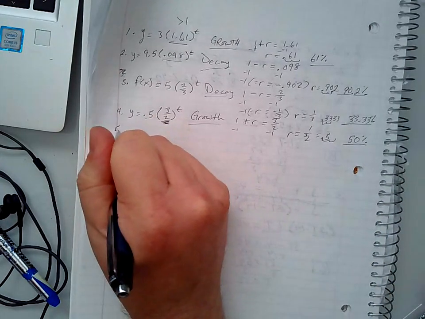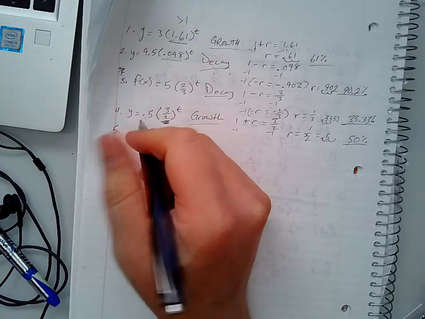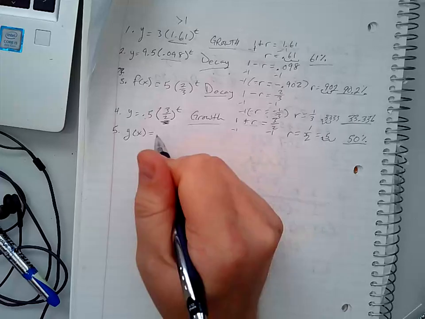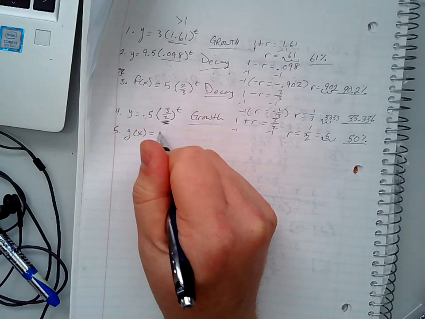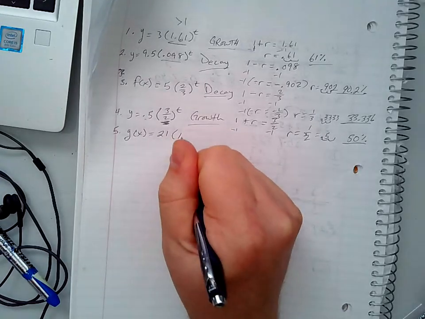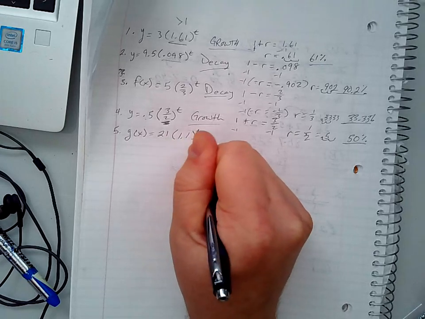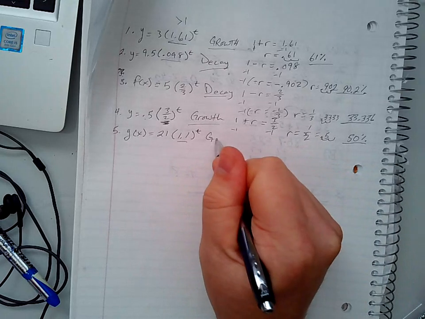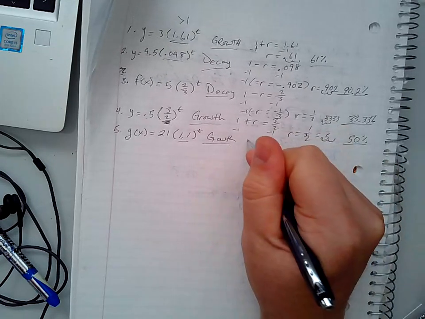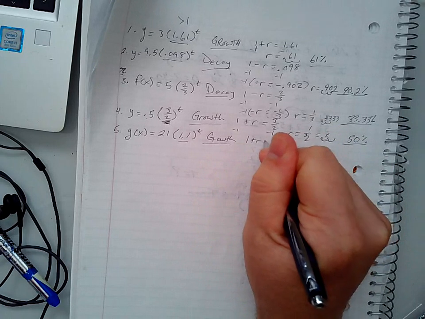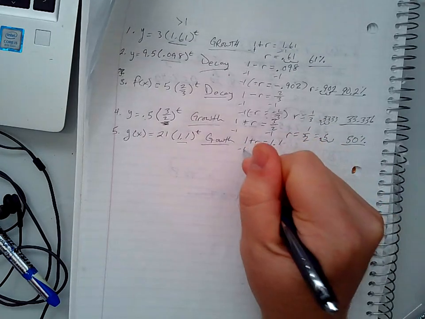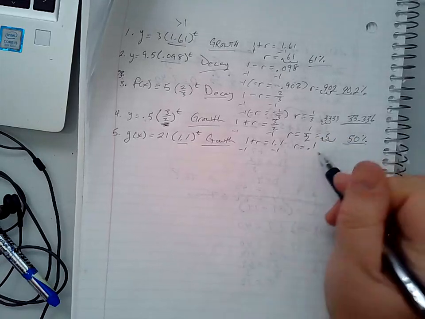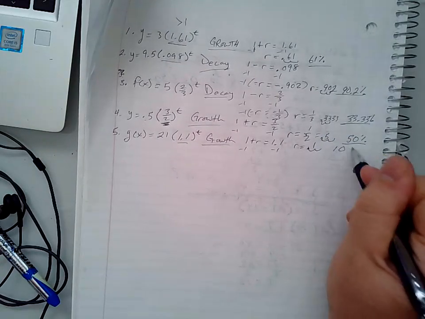All right, number 5 is 21. g of x, still nothing changes. That's the same thing as y. So g of x is equal to 21 times 1.1 to the power of t. We see that that's greater than 1, so we know it's growth. So that changes our equation to 1 plus r is equal to 1.1. We subtract 1 on both sides and see that r is equal to 0.1. We move our decimal place over twice and get 10%.